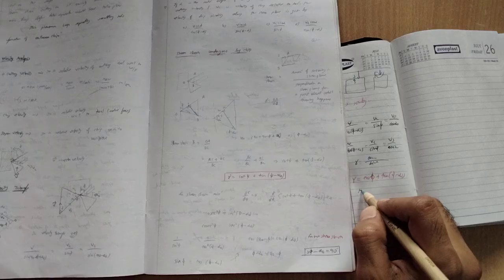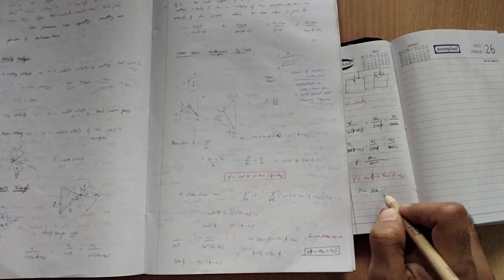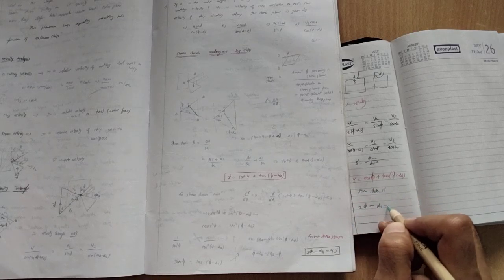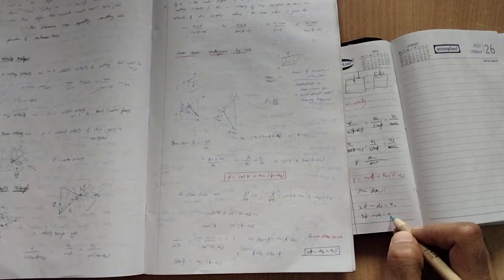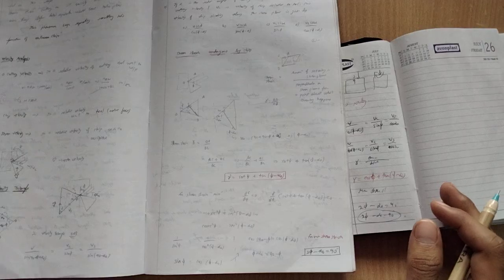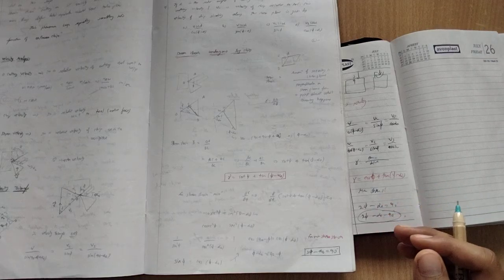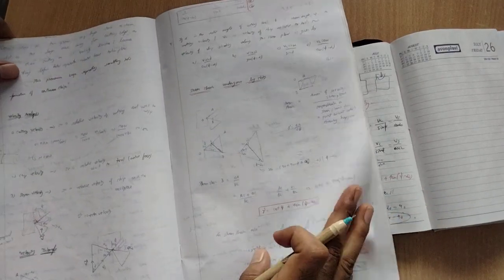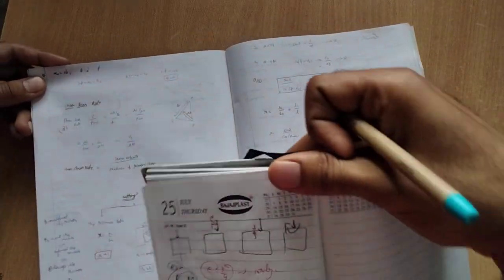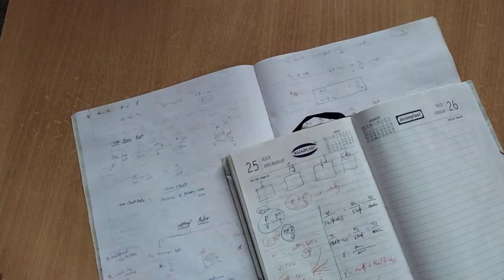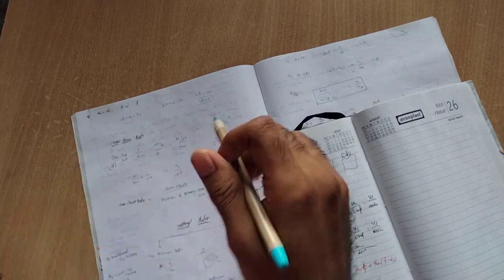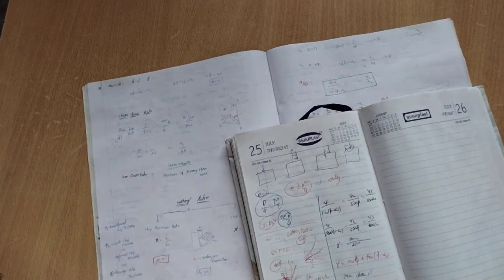So what is the minimum shear strain condition? 2 times the shear angle minus alpha naught equals 90 degrees, that is, 2 times the orthogonal rake angle minus alpha naught equals 90 degrees. This is the minimum shear strain. Suppose if theta is 10 degrees, you can see the shear angle will directly be 50 degrees. So according to this, you need to just proceed, and you can get accurate results.